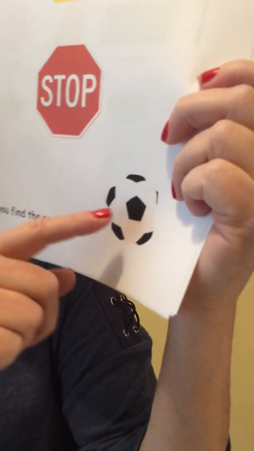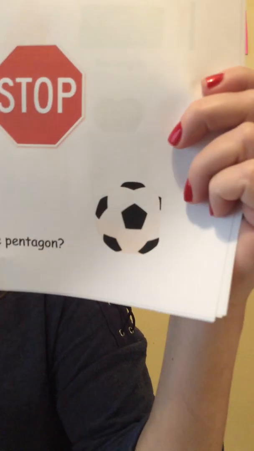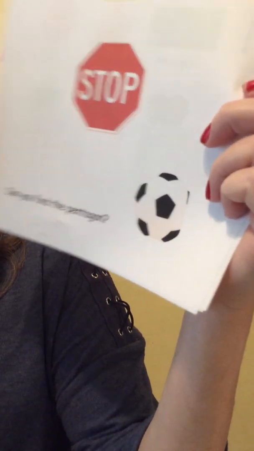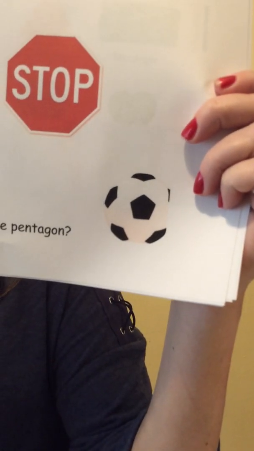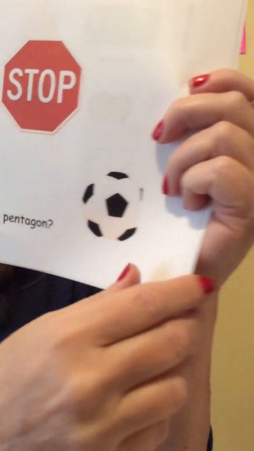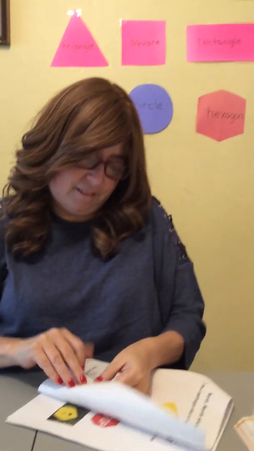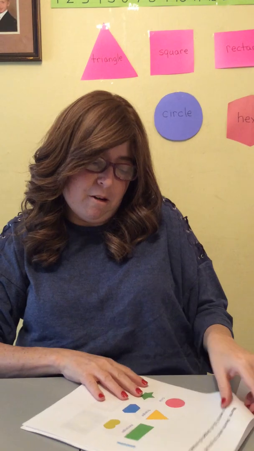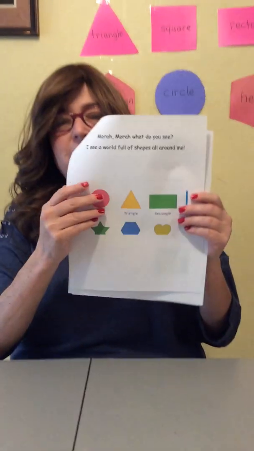Did you know that there's a pentagon inside every soccer ball? If you have a soccer ball in your house, go take a look at it and you're going to see it. Morah, Morah, what do you see? I see a world full of shapes looking at me.